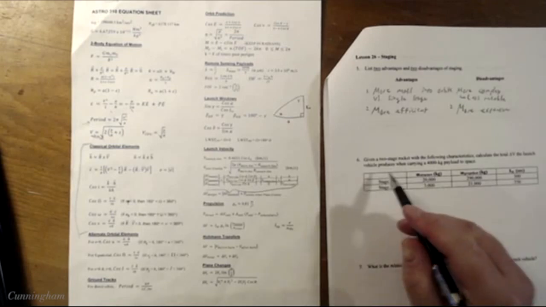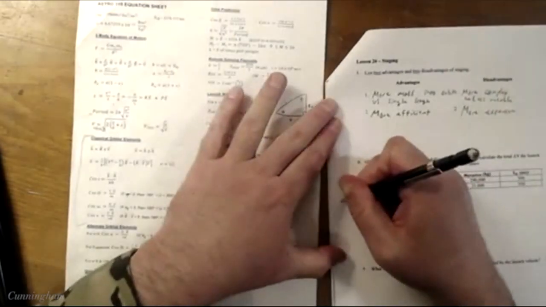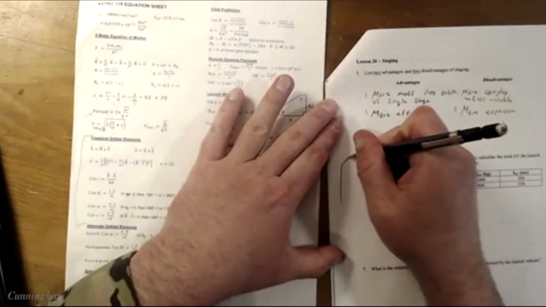So, coffee sip. Sorry. All right. So now let's do the math of staging. Given a two-stage rocket, so let's say here, I'll just draw this bad boy.